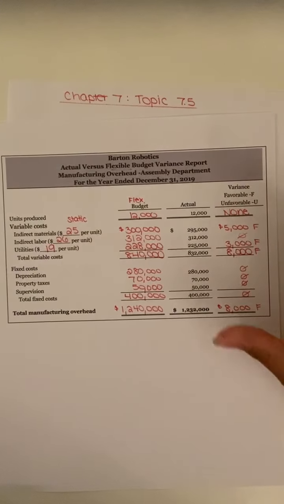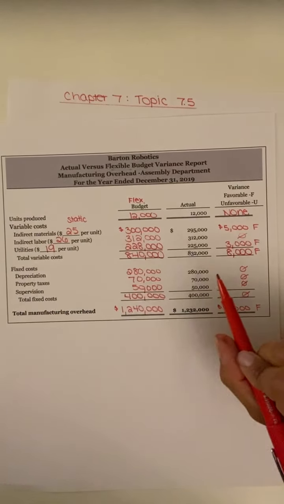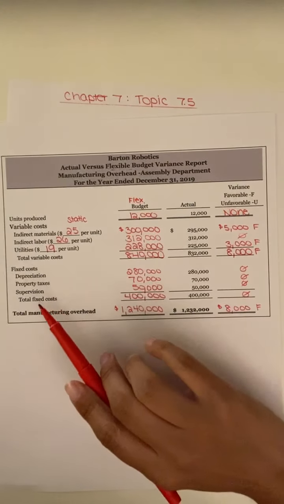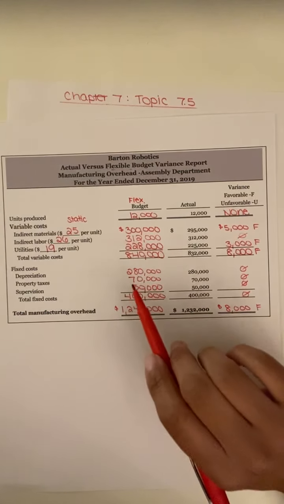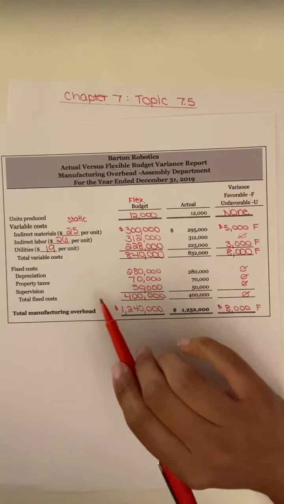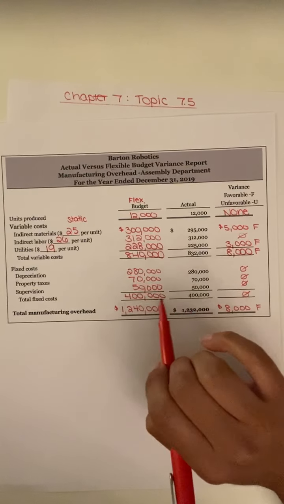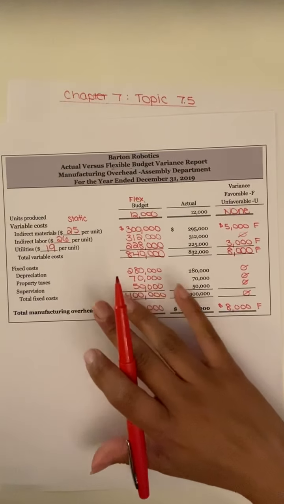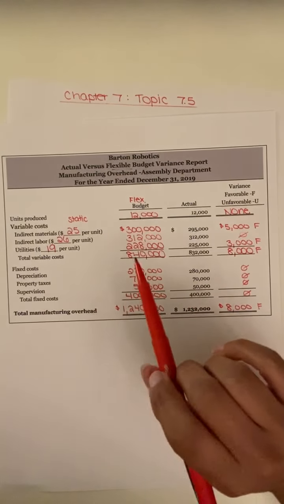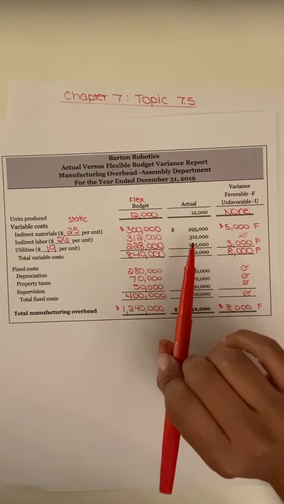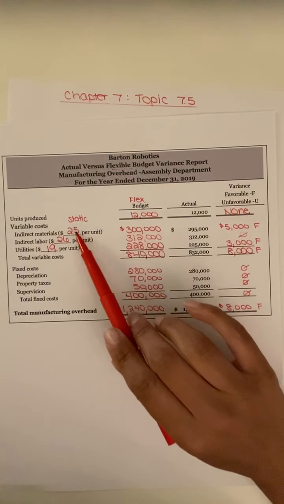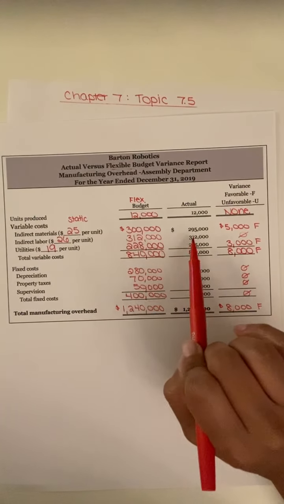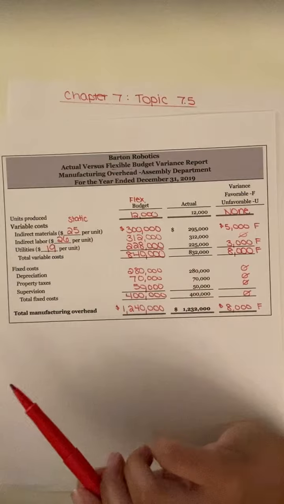So what does this flexible budget tell us? It tells us that we did an excellent job planning and projecting our fixed costs, right? We did some extensive research, made sure that property taxes weren't going to increase. We didn't change our method of depreciation, right? Supervisors, if there were any salary increases, we made sure to include that in our projected figure here. So we did a lot of great research in projecting those fixed budgeted costs. And we did a great job controlling our actual variable costs, right? We thought it would be $25 per unit. Obviously, it was less. So we did a great job with that. Indirect labor was right on point, and then utilities came in just under.